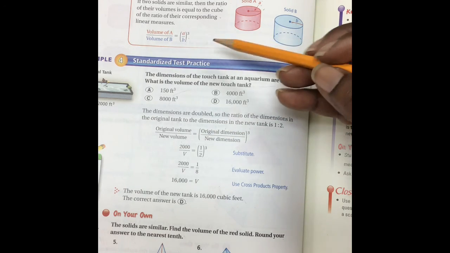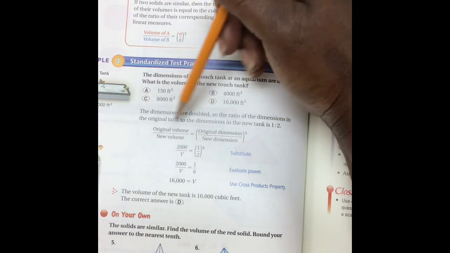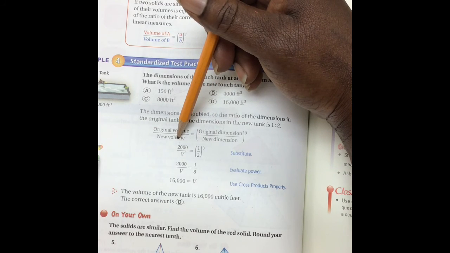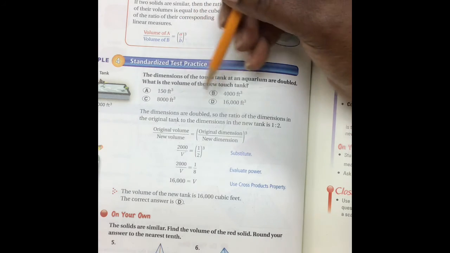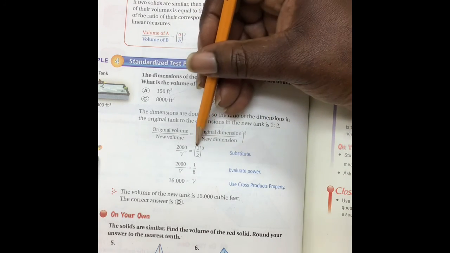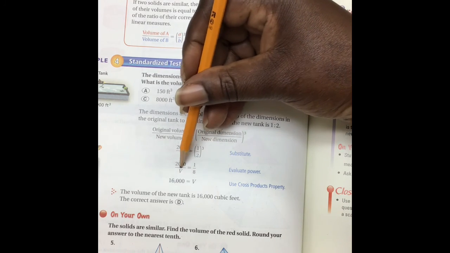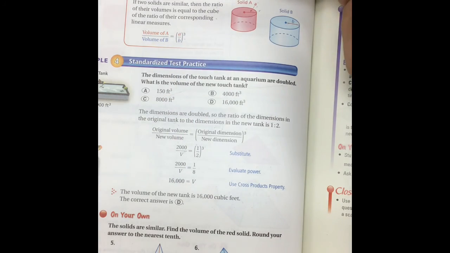They show you that the original volume is 200, over V, which you don't know for the new tank, and the tank dimensions are 1 to 2. So you put the 1 to 2 and cube it, so you have 1 over 8 equals 200 over V. Cross multiply, and V is equal to 1600. So D would be your answer. Let's look at 5 and 6.